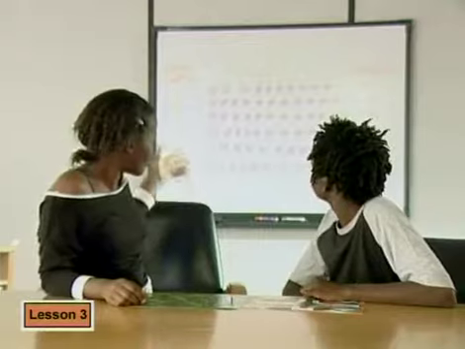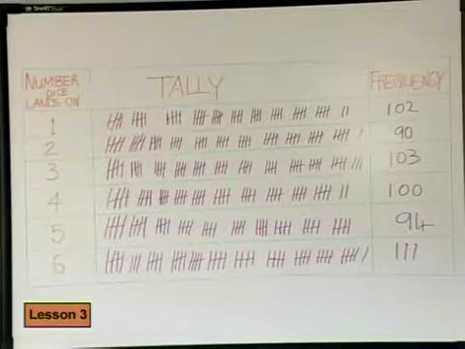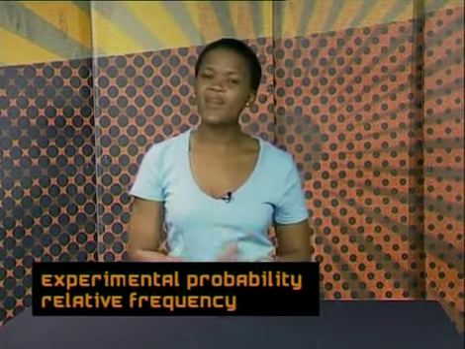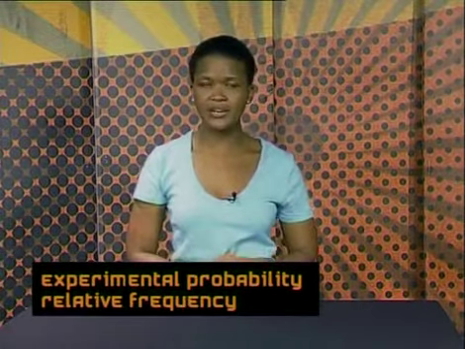I think the more often we threw the dice, the closer we got to the theoretical probability. That's it. Look at our table. Each number came up about 100 times. What they've just worked out is the experimental probability because it's based on the actual number of throws in their experiment.